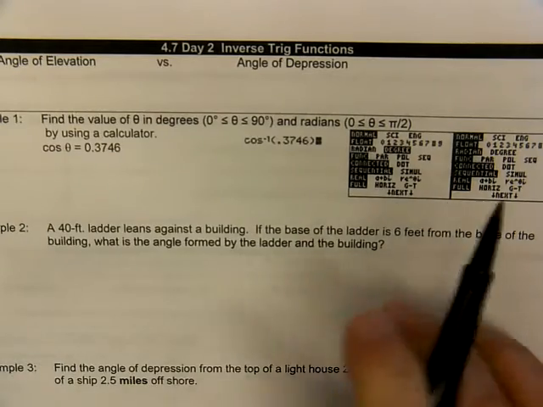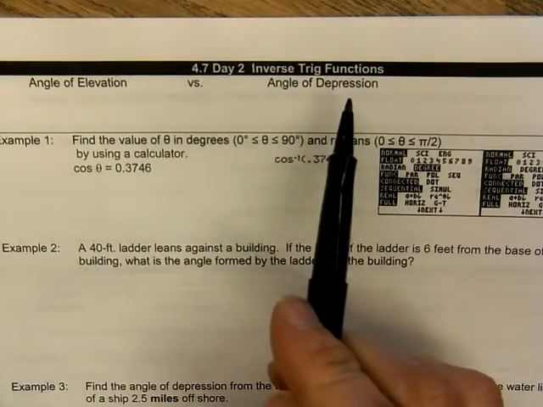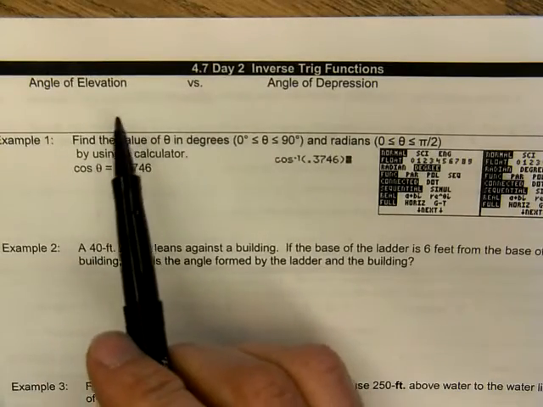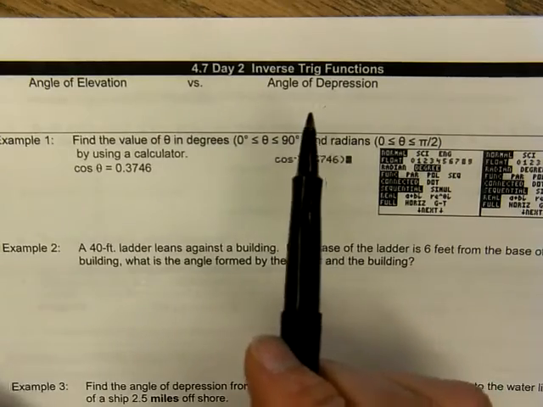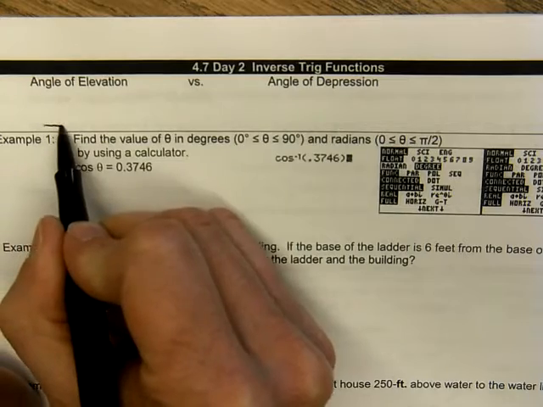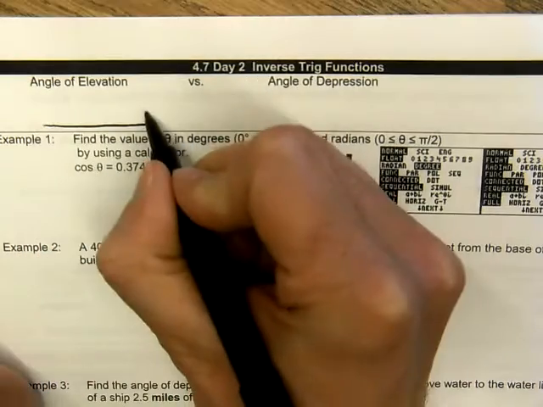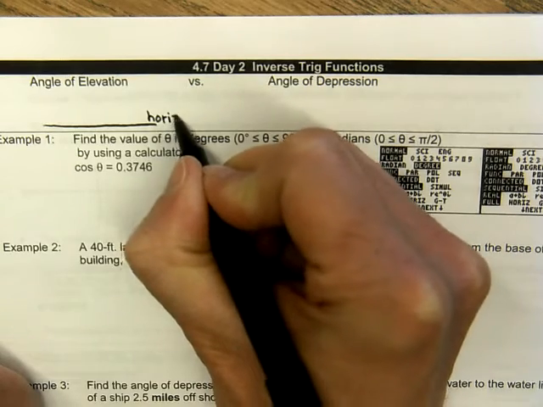So we'll get to that in just a moment. As we're talking about these word problems, oftentimes they give us these vocab words to describe the kind of angle that we're dealing with, either angle of elevation or angle of depression. So let's draw a little diagram and represent what we have here. Anytime they're talking about angle of elevation or angle of depression, you always have to have a horizontal line that forms a side of that angle.